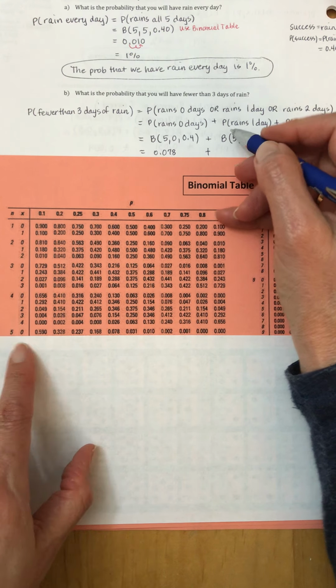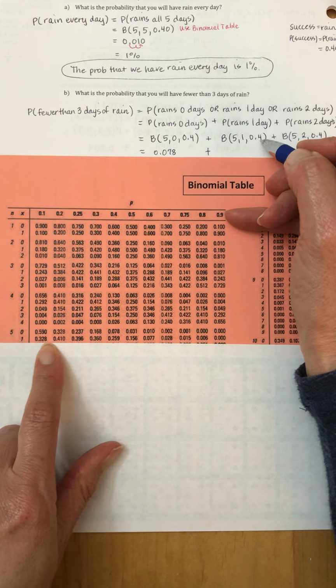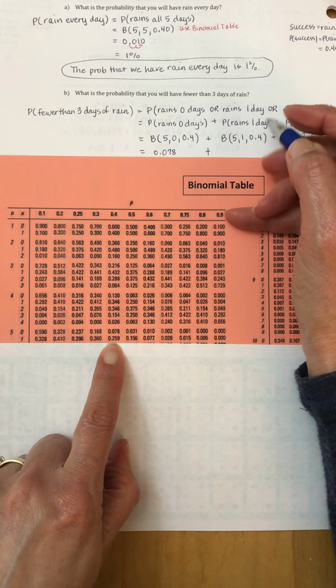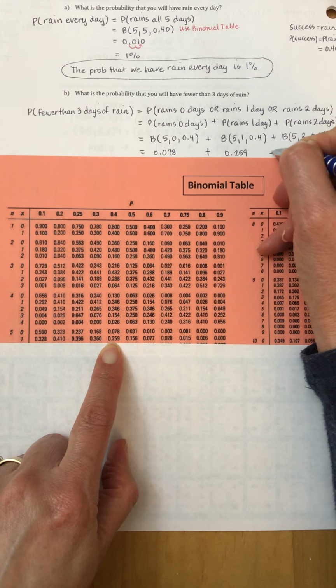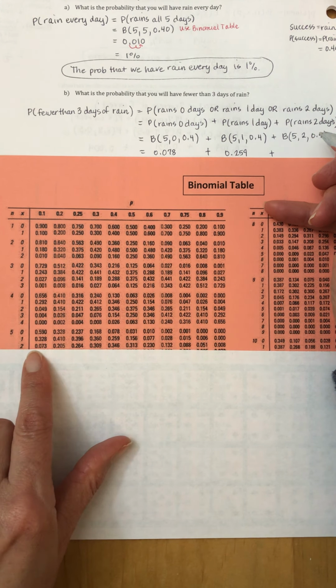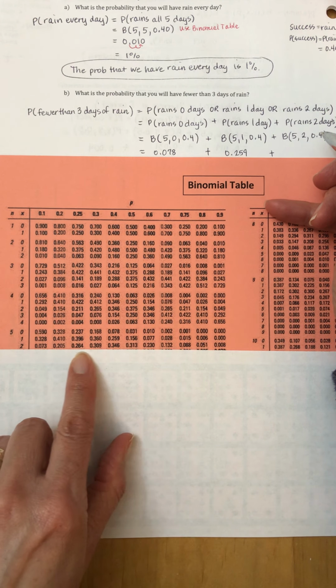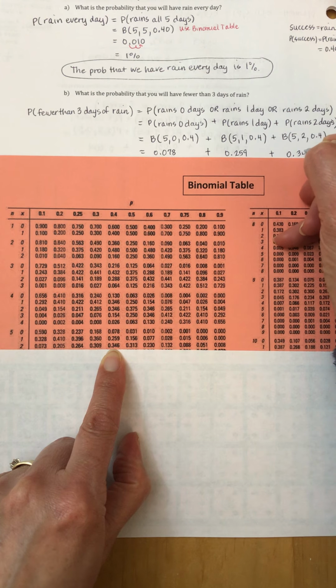Okay, and then we have 5 and we want to do 1, so we slide it down to 1 and all the way over to 0.4. So we have 0.259 and one more now, 2. So down to x equals 2. 0.4 is 0.346.